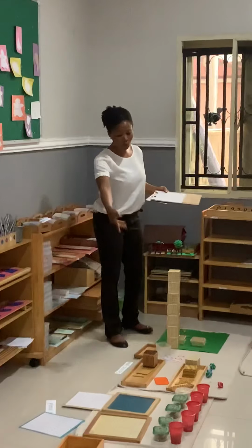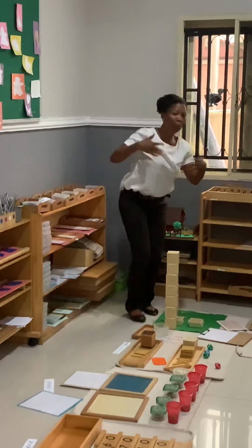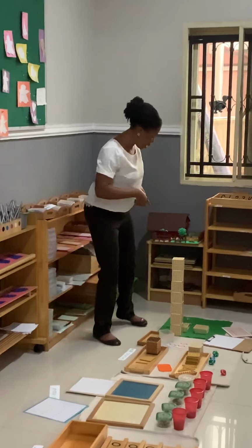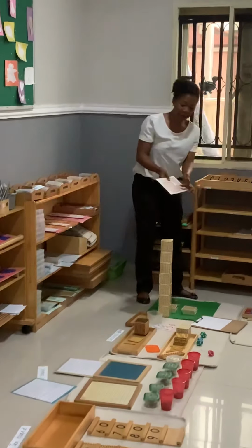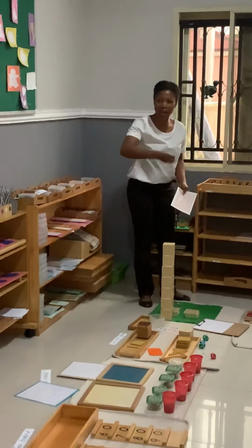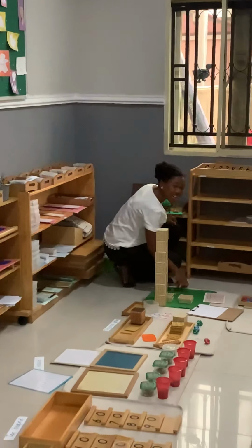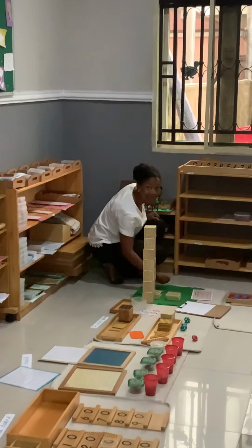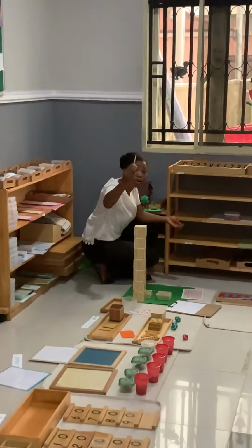Now what this helps the child with is place value, whereby maybe here I have 4, 7, and here I have 5. The child understands that the math is also color coded. So when I get to 10, I take 10 of these back to the bank, and we come back with one of this.